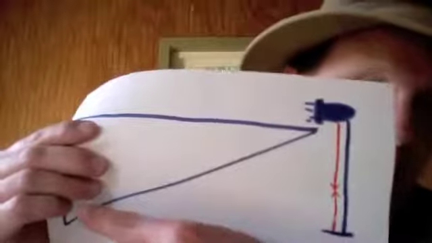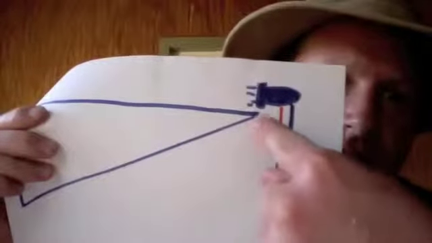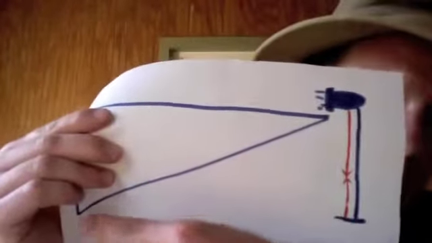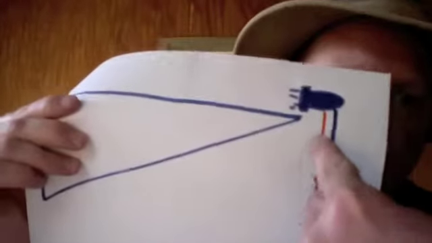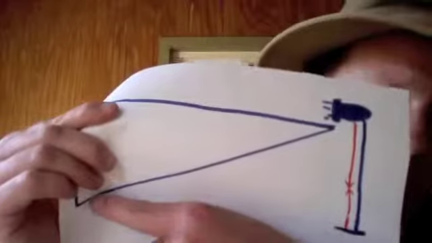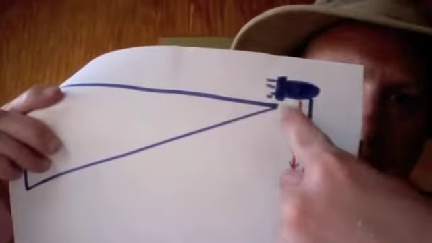We are observing that light beam traveling along the direction of this hypotenuse. Let's say the light starts here and moves up here, it will start here and then move along here, according to our frame of reference.